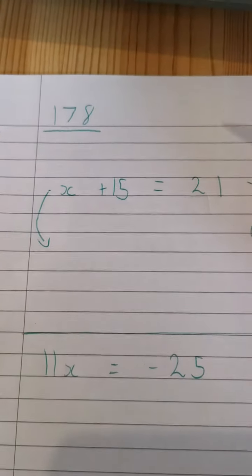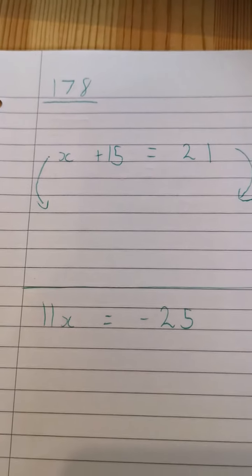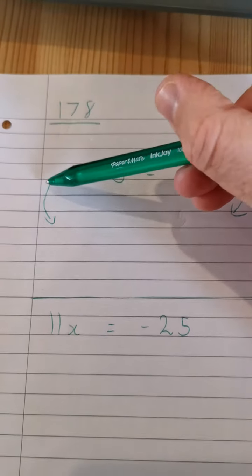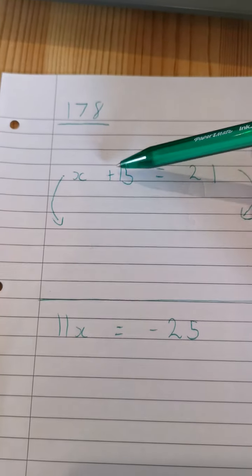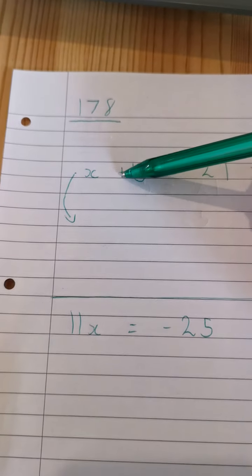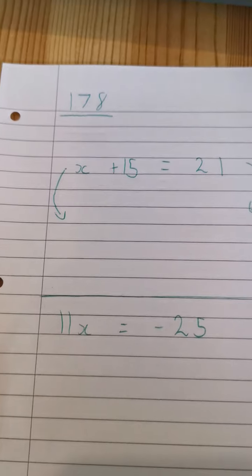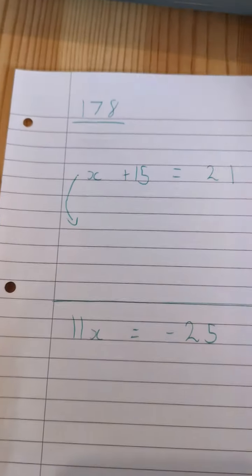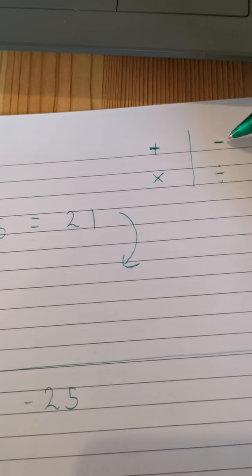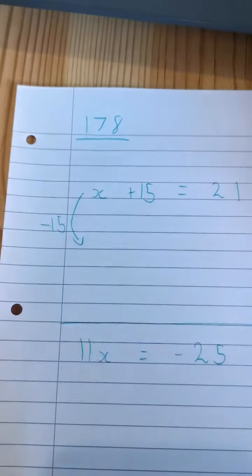So what we're going to say is, okay, I've got x here. In each of these questions, we're just trying to find x on its own. We want to leave x on its own, so we want to keep this x and get rid of the 15. Now, this is a plus 15, and that sign there is really important. With that plus 15, I want to do the opposite. The opposite to my plus is a take away. So I'm going to take away 15 from that side.